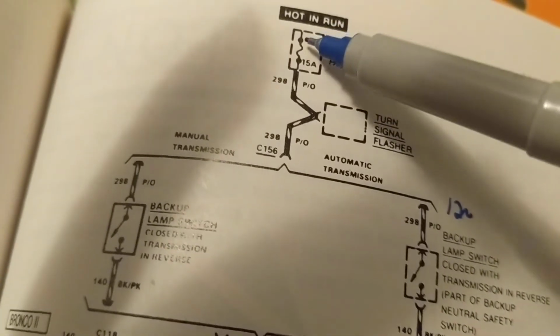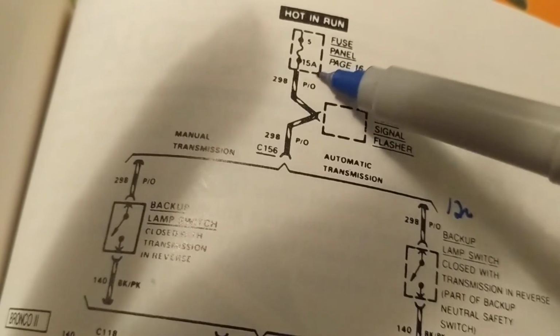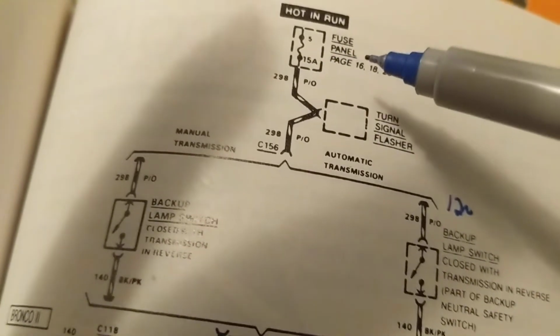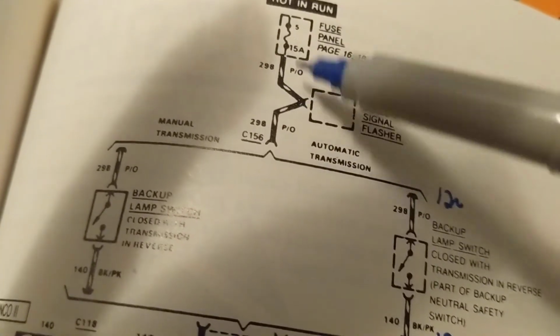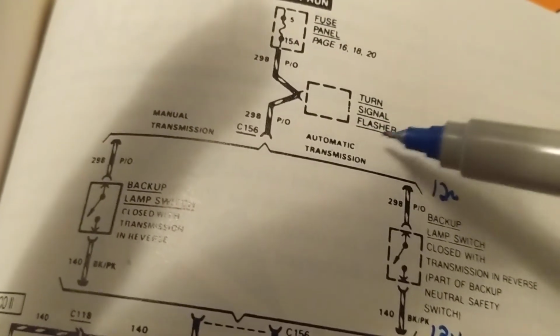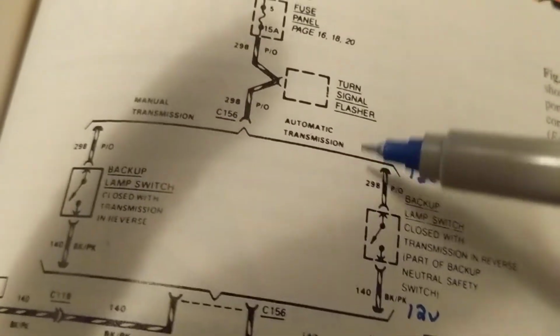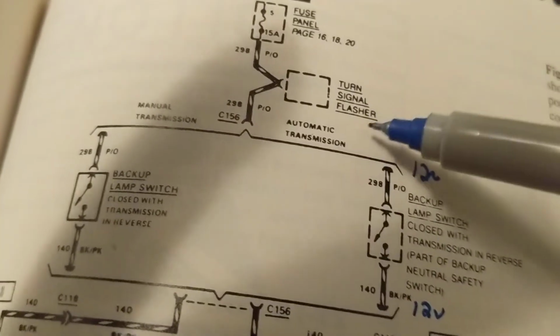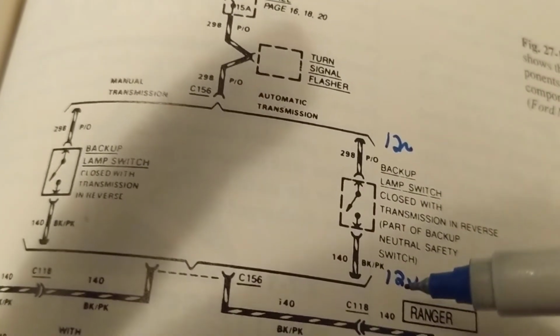First of all, current has to flow. One side of the fuse comes out the other side. What is the rating of the fuse? 15 amps. Goes through this, activates the turn signal flasher, right? And to tell you that the reverse lights have been activated.